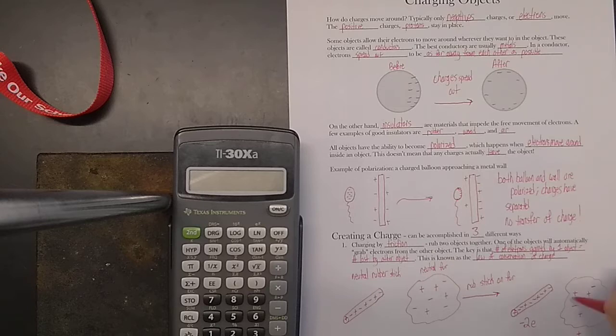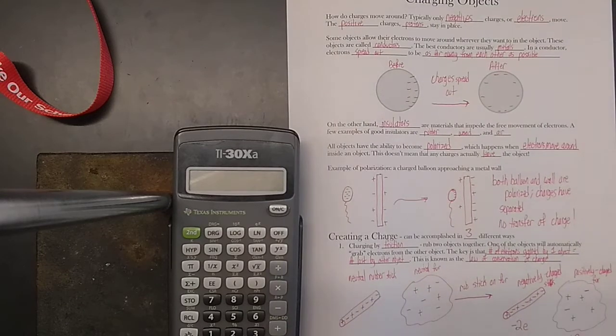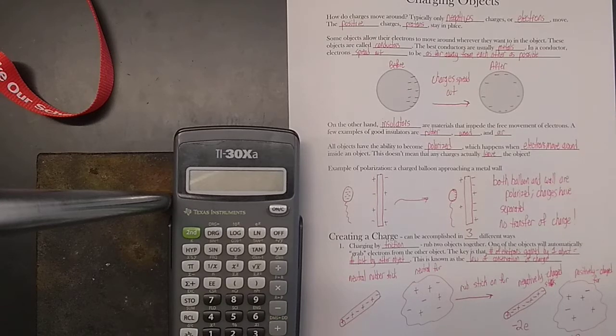This now has a charge of 1, 2, 3, 4 protons, only 2 electrons, positive 2e. And we could convert that to coulombs if we really wanted to. So now we have a negatively charged stick and positively charged fur. Okay, that's how we can create a charge by friction.